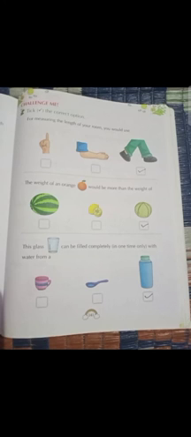Last one. The weight of an orange would be more than the weight of a muskmelon. So you put correct there underneath. Sorry, the weight of an orange would be more than the weight of a muskmelon. Third one, the glass can be filled completely in one time only with water from the bottle. How can we fill the glass? With this water bottle. So tick where the water bottle is there.